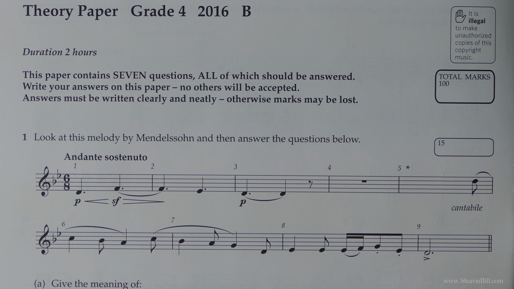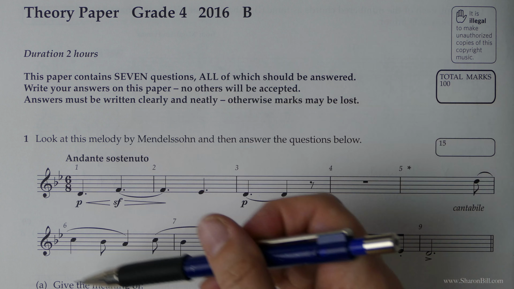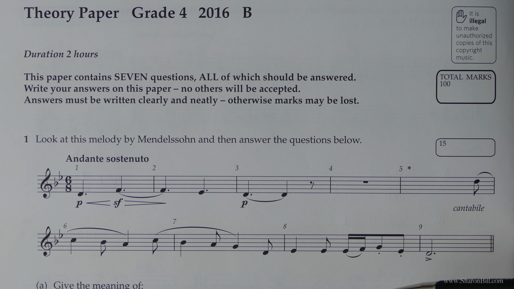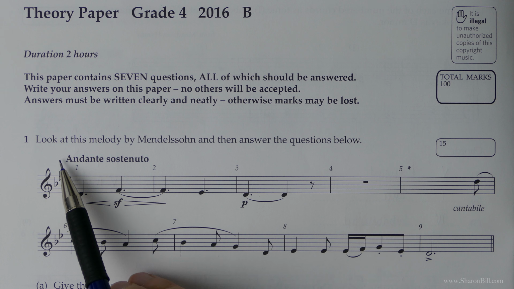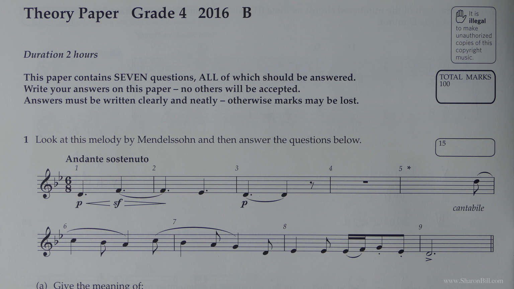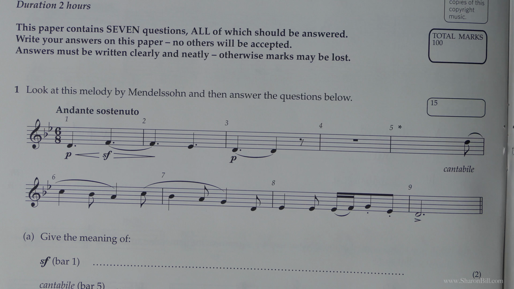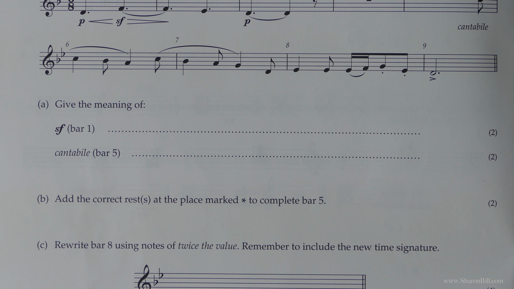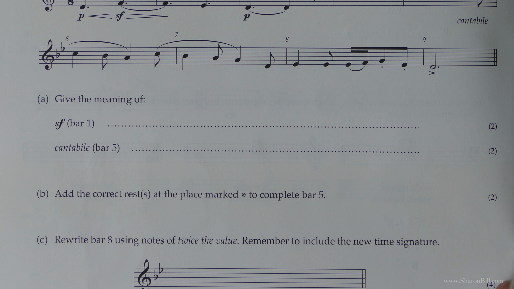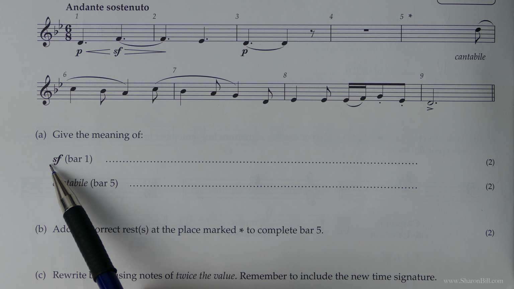So all of the questions in this first page are to do with this little extract of music here by Mendelssohn. It says, look at this melody by Mendelssohn and then answer the questions below. So let's just crack on and have a go at these questions. So question 1A asks us to give the meaning of this SF.